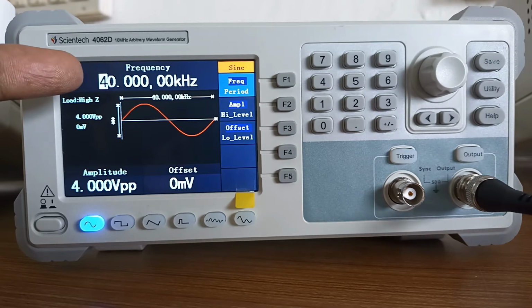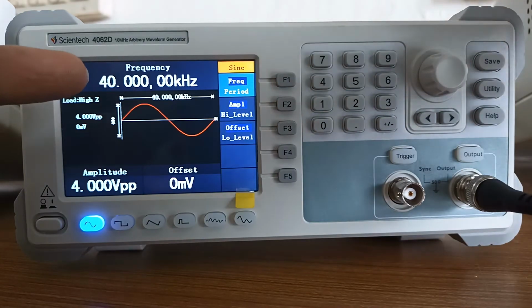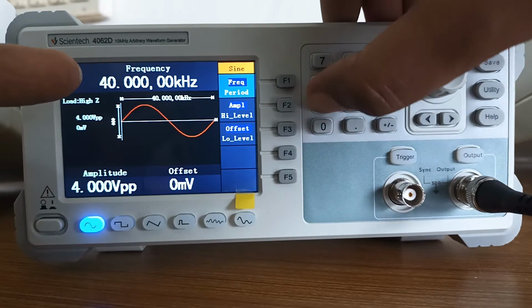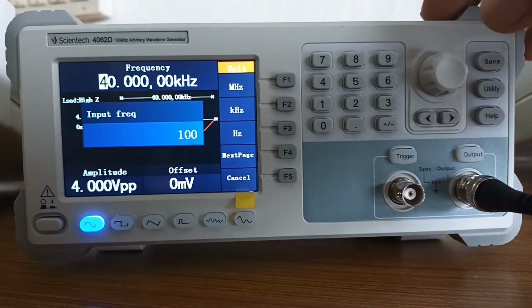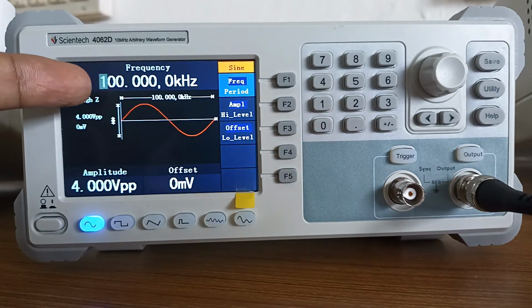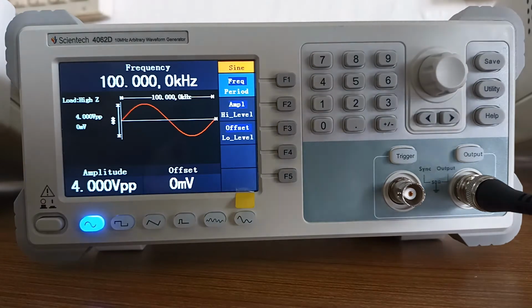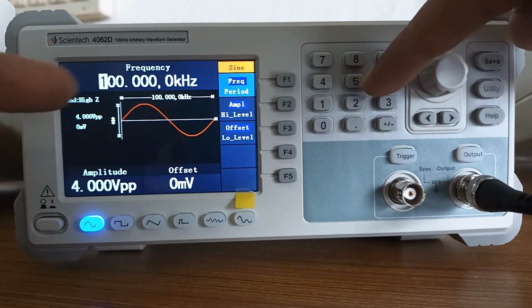Carefully note down, when the blinker is on, that indicates which parameter you are changing using the front panel. Second case, directly if I want to go for 100 kilohertz, I can press 100 directly. See here. Now the display shows 100 and I want kilohertz, so I will press this F2 switch and the waveform is having the frequency of 100 kilohertz. So either I can go with the variable switch or I can go with the push button switch to change the frequency of the signal.